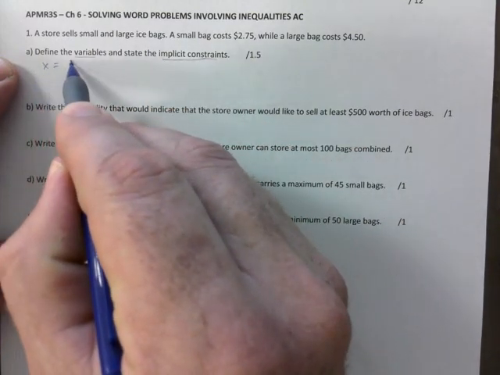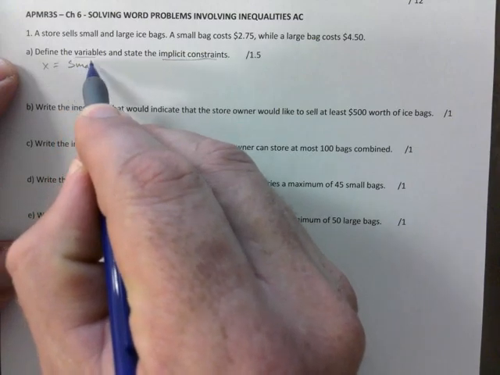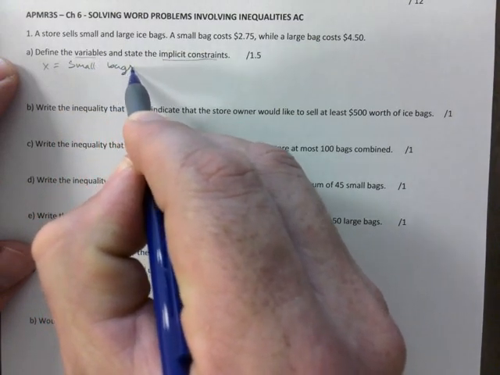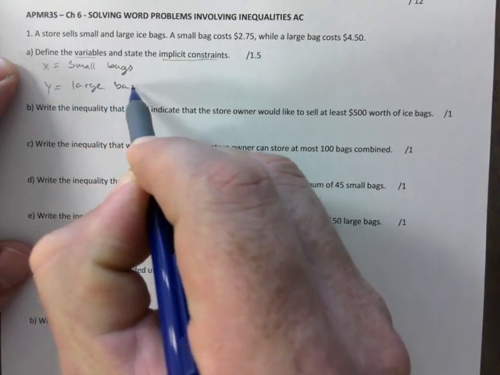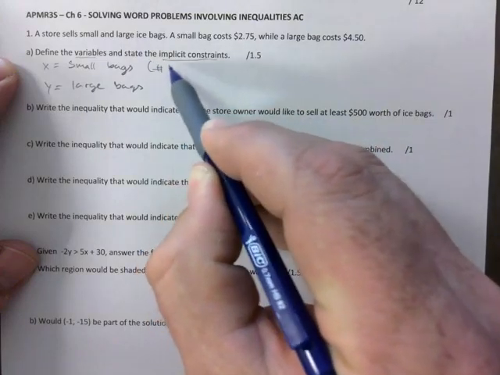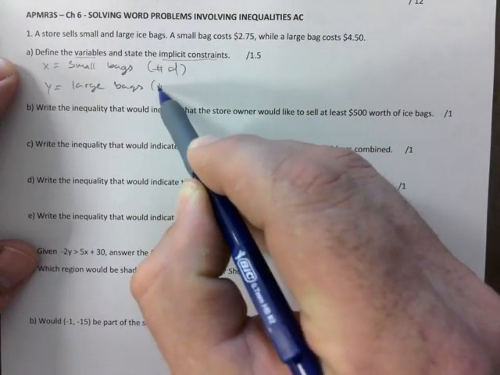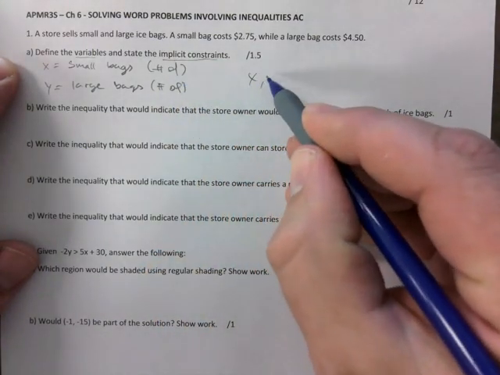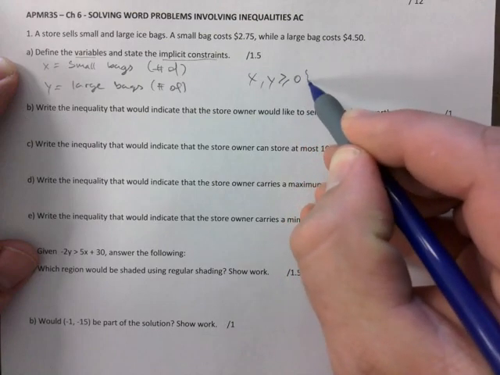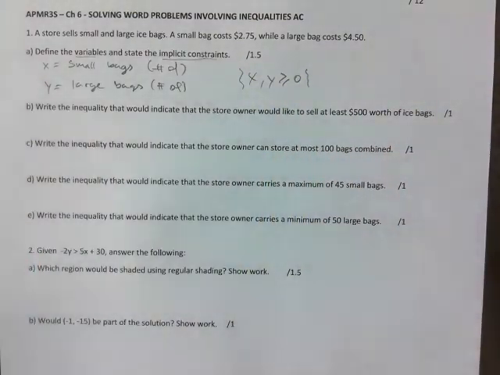So I think you probably all agreed to this. And then just say number of. Those are the units, so we know it's discrete. The implicit constraint is that both variables have to be positive. So half a mark for each.